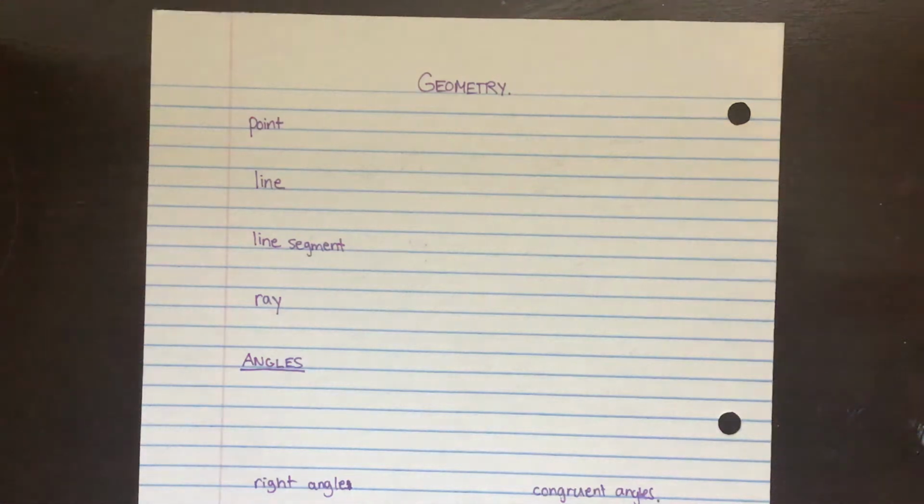Good morning, grade 4s. Today we're going to talk about some basic terms that we use for a fancy form of math called geometry. Geometry is basically the study of lines and shapes. So we're going to be talking all about different types of lines, different types of shapes, and all of those things.